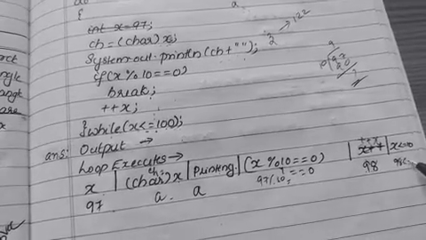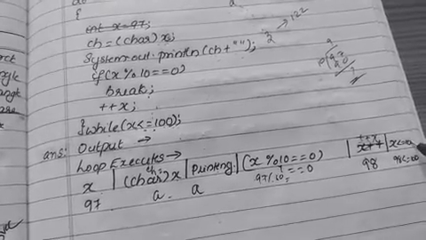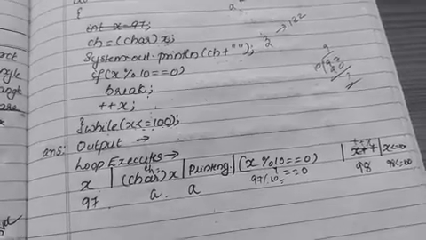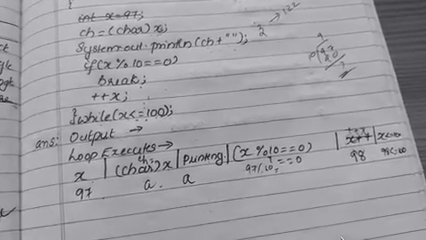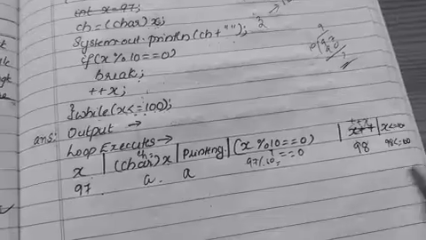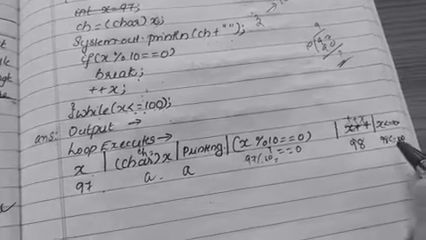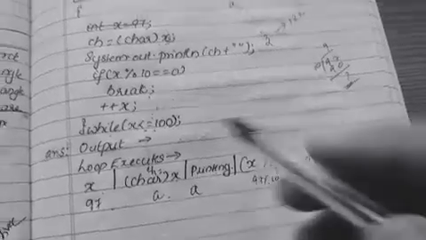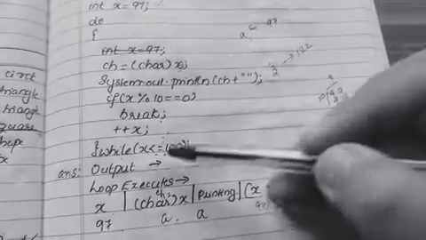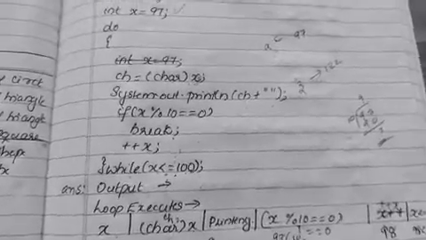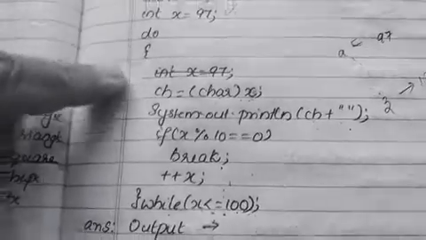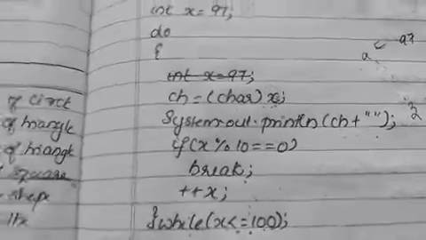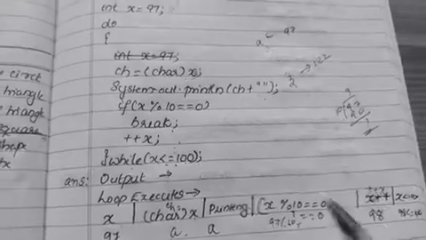98 is less than or equal to 100. Is 98 less than or equal to 100? Yes, 98 is less than 100, but it is not equal to 100. So here we have to use the relational operator less than or equal to. Since the condition is true, we will again execute the code. We will again come to the do block. Now the value of x is 98.